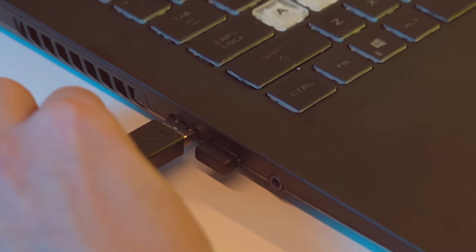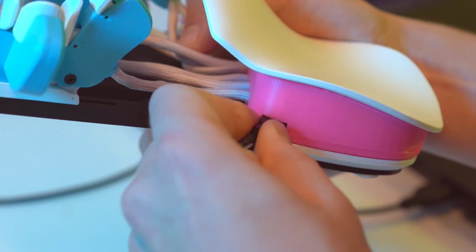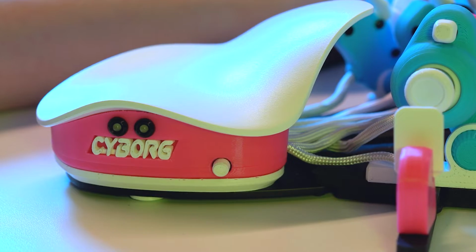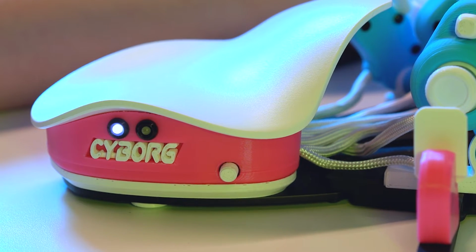Plug the keypad into the PC using the provided USB cable. Be sure to plug the USB all the way into the keypad. Once done, the LED light will turn on. Launch the Azeron software. It will automatically detect the keypad.